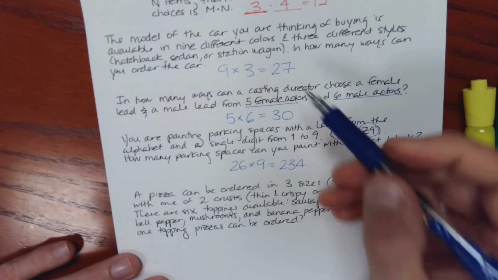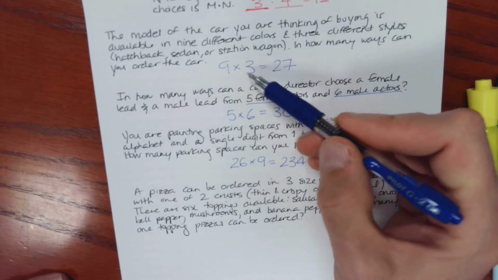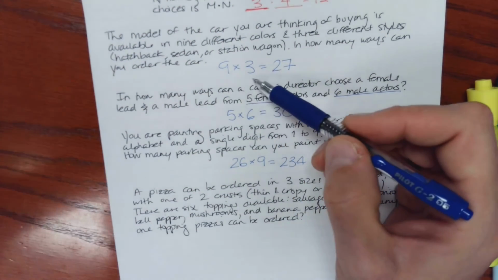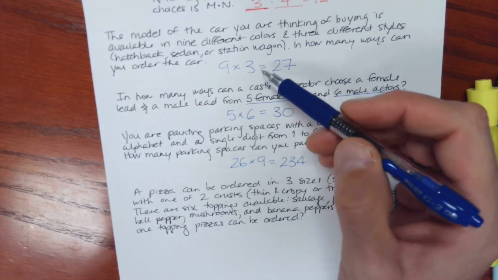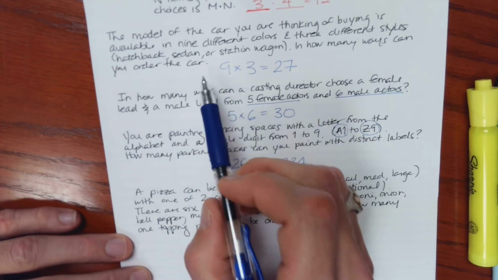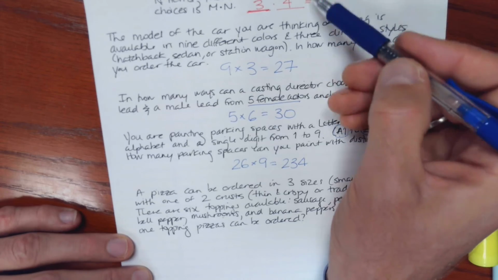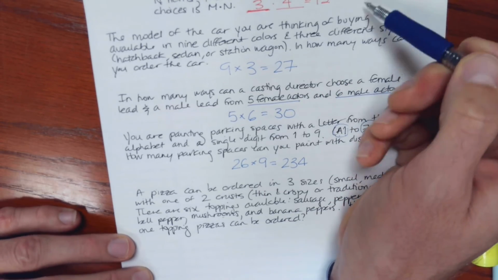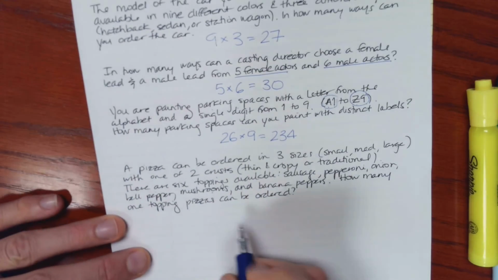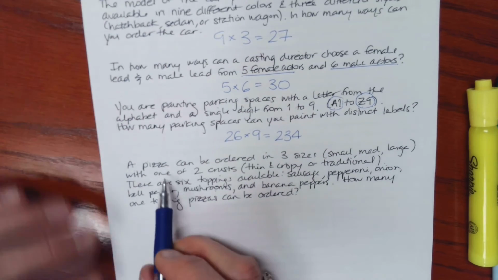So the nice thing about this counting principle is it can be extended. So in each of these examples, I was just choosing one item from each of 2 groups. But if we have multiple groups, as long as we're just pulling one item from each of those groups, then this can be extended. So let me show you an example.